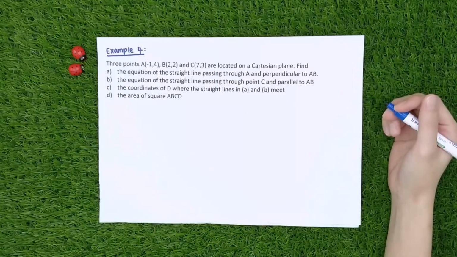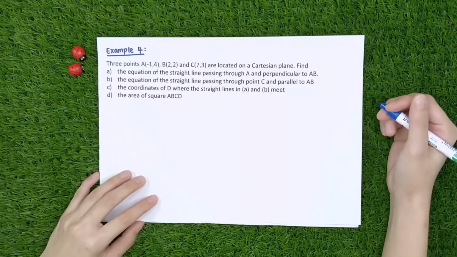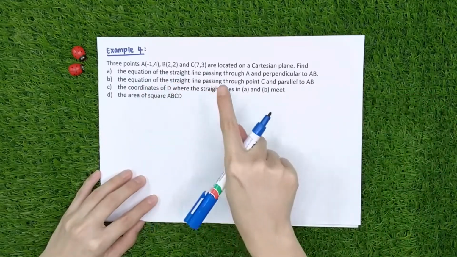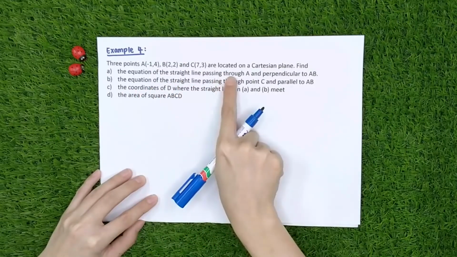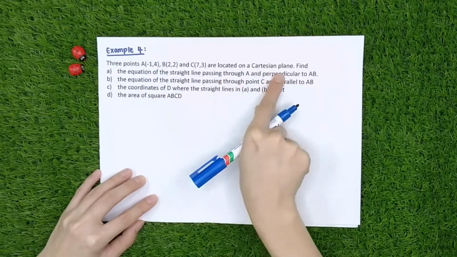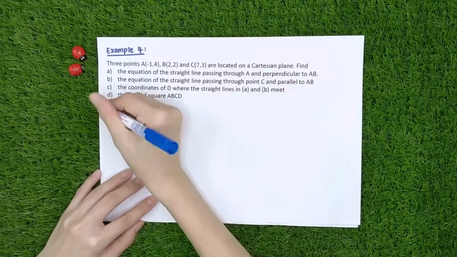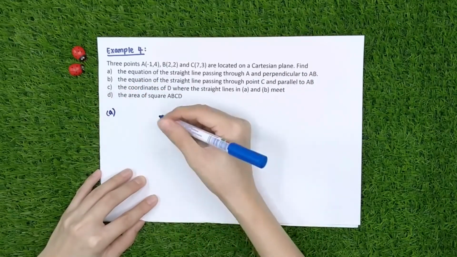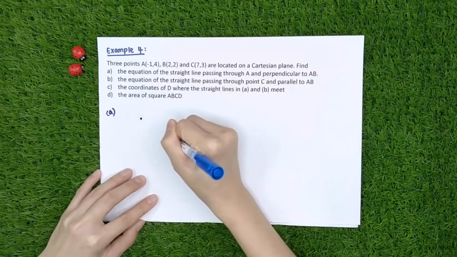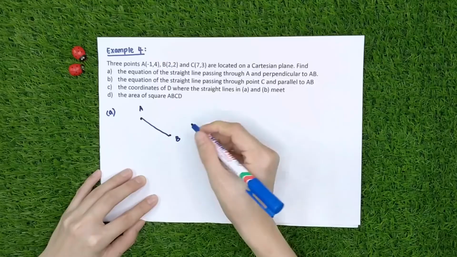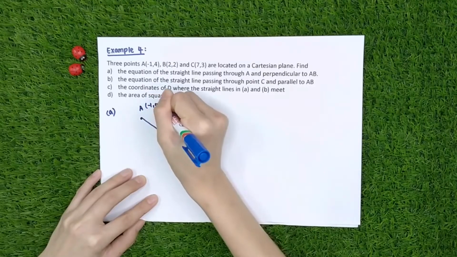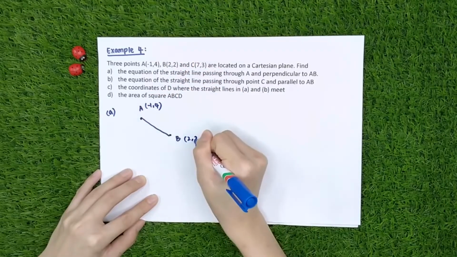This is the last example of this subtopic. I need you to be more focused because this is a long question, okay? Example 4. 3 points A, B, C are located on a Cartesian plane. Find the equation of the straight line passing through A and perpendicular to AB. So what is the diagram? Let us draw. Okay, let's say this is A, this is B. A is -1, 4 and B is 2, 2.